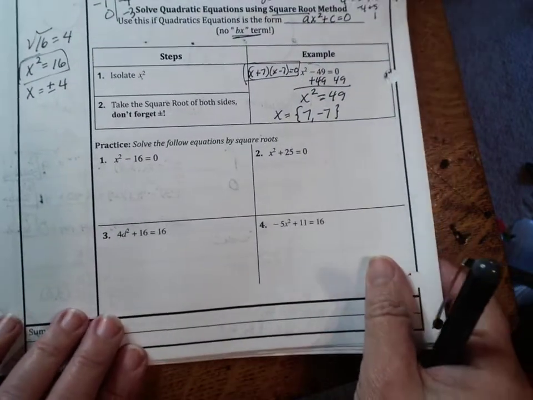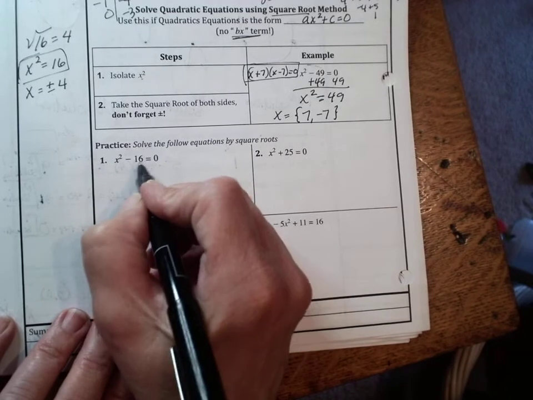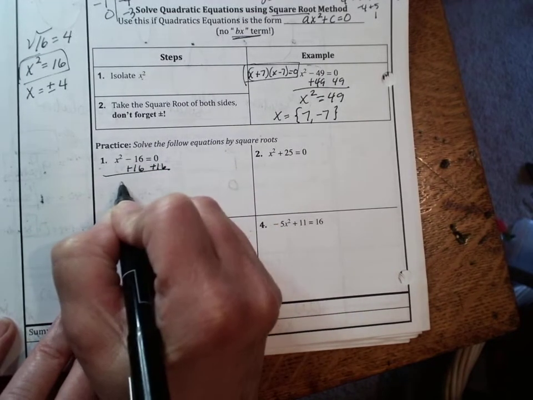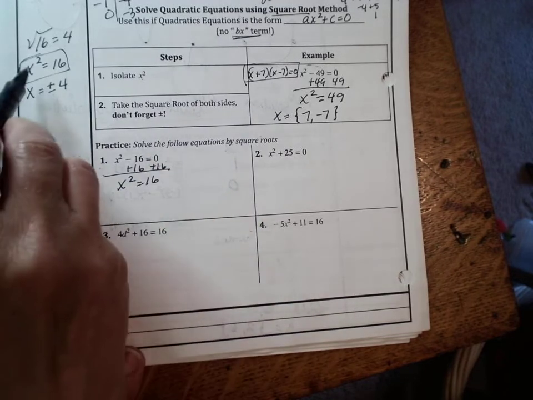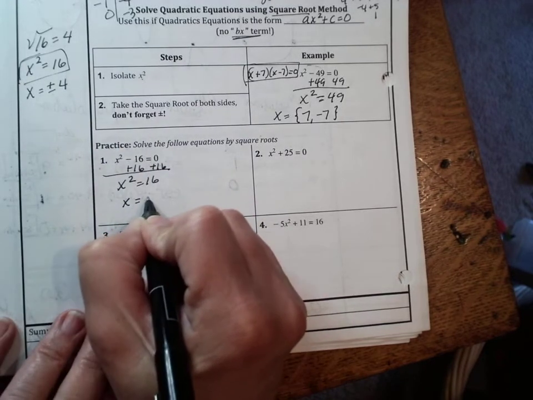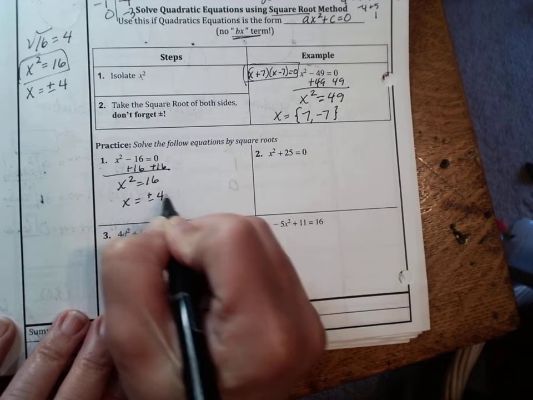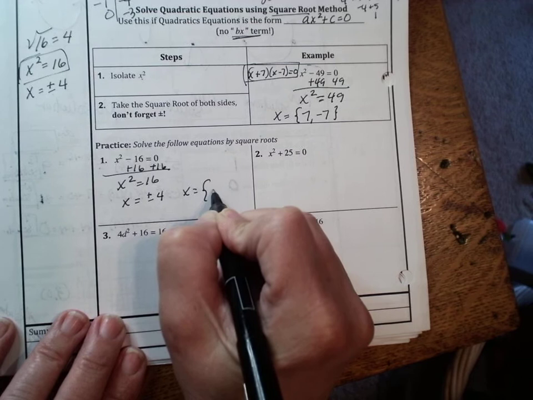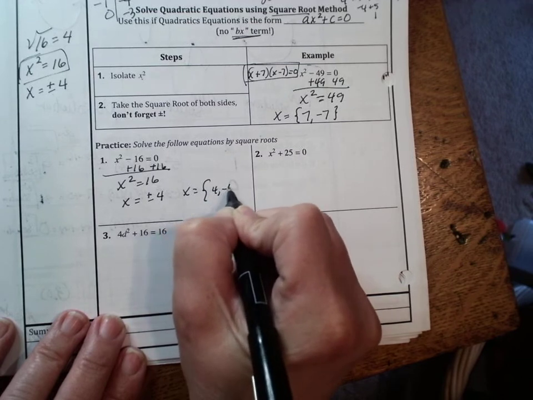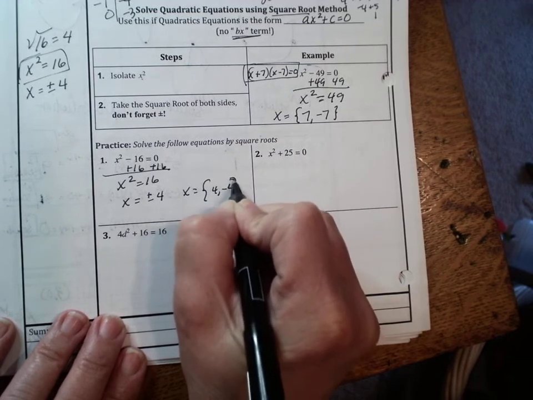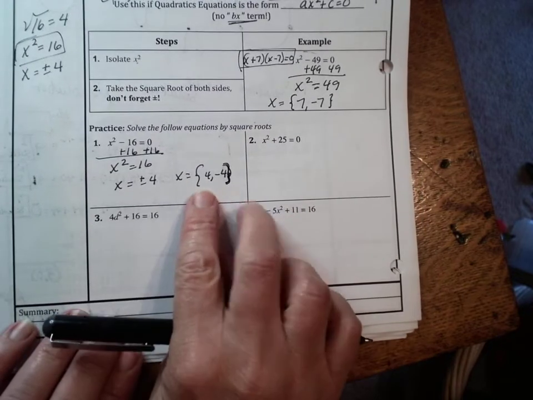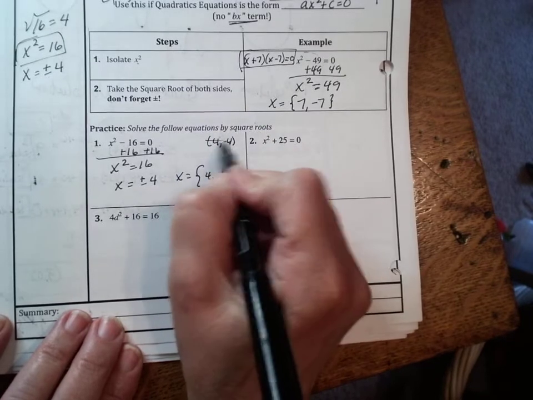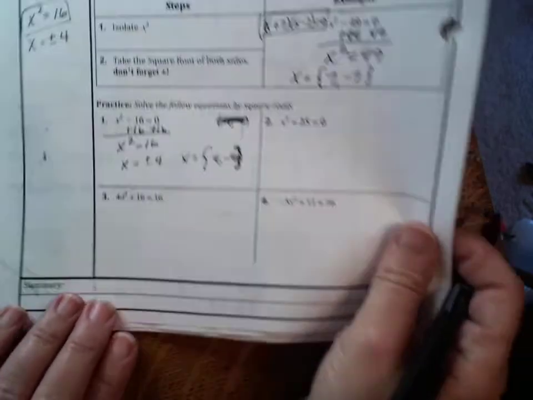All right, so let's do this one. x squared minus 16. Well, that's a perfect square. We're going to add 16. So you have x squared equals 16, and I did that example up here. So your 2 solutions are going to be a positive 4 and a negative 4. You might write it like this, or you might write it like this. It doesn't matter if you have the positive first or the negative. Now, this is the set notation. If you did parentheses, that looks like an ordered pair. So be careful there.